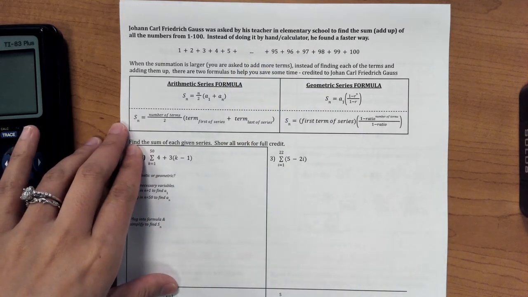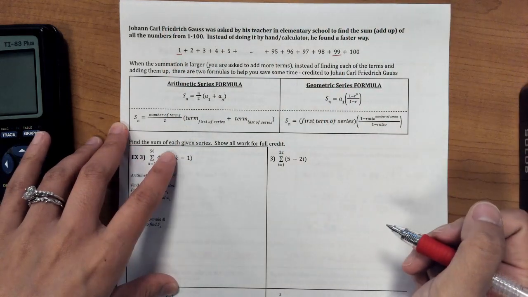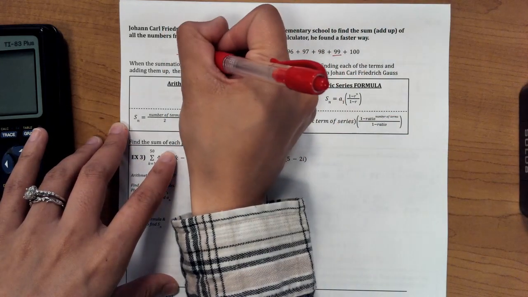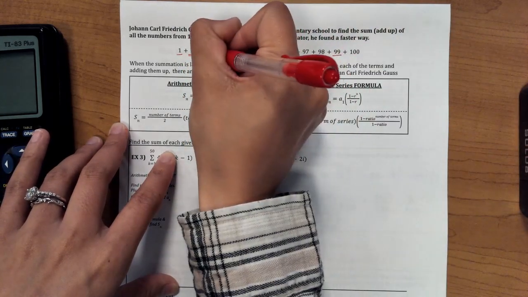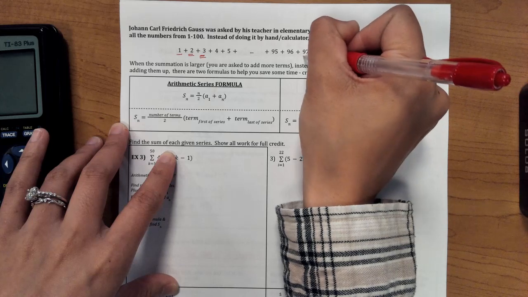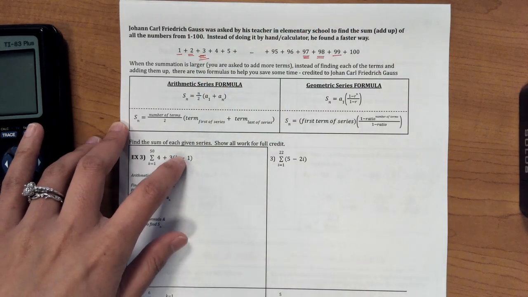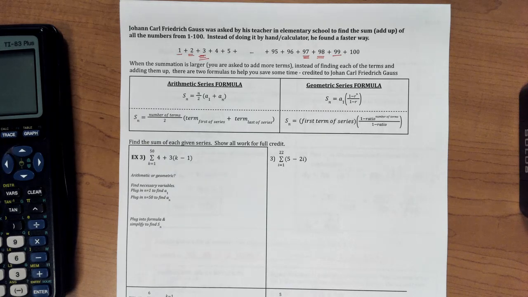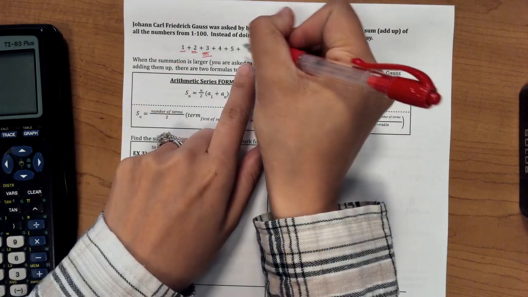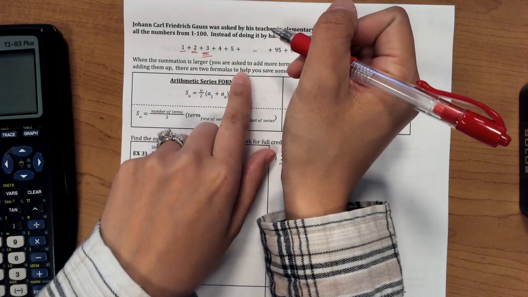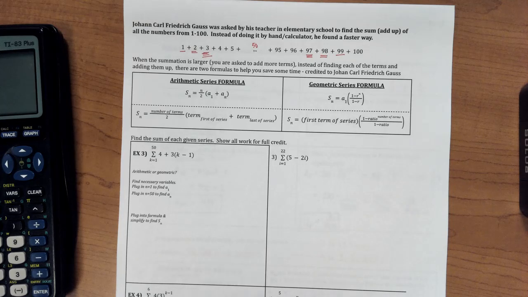He noticed that 1 plus 99 adds up to 100, and 2 plus 98 also adds up to 100, and 3 and 97 add up to another 100. So there's going to be half the number of hundreds as these 100 terms. We'll have up to 49 and 51. There's a 50 in the middle though, right?